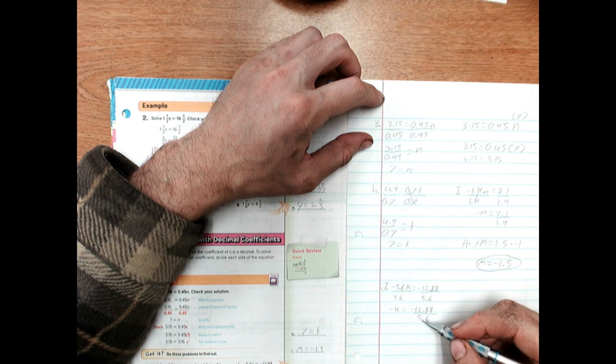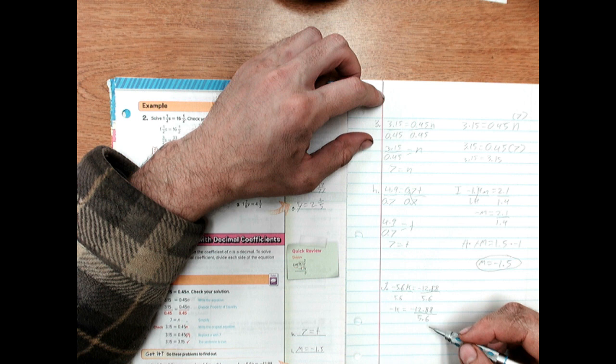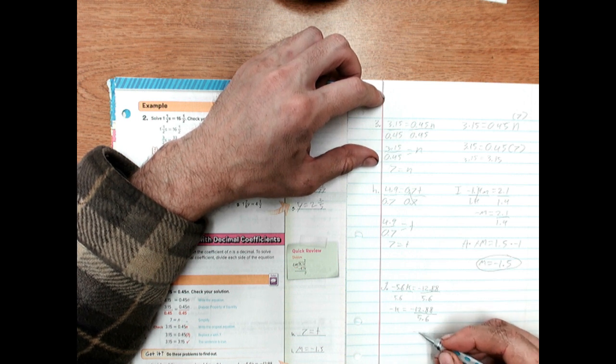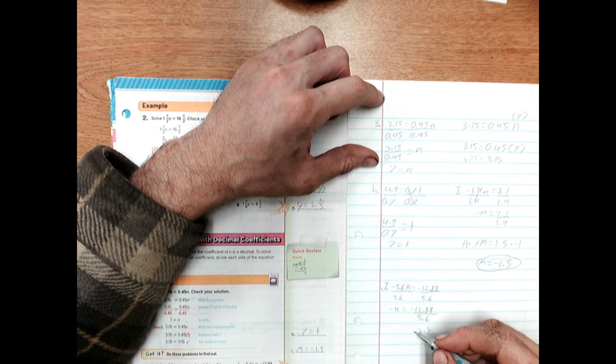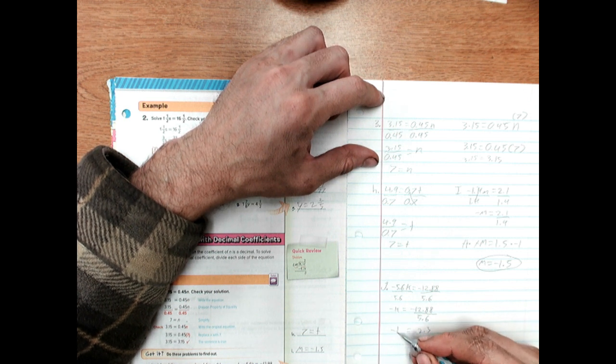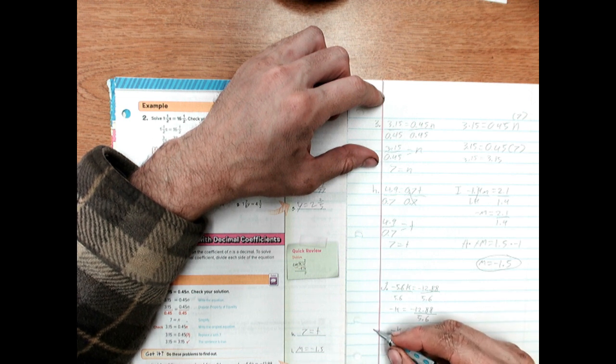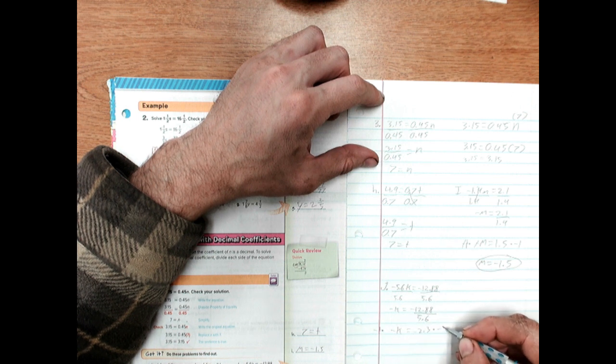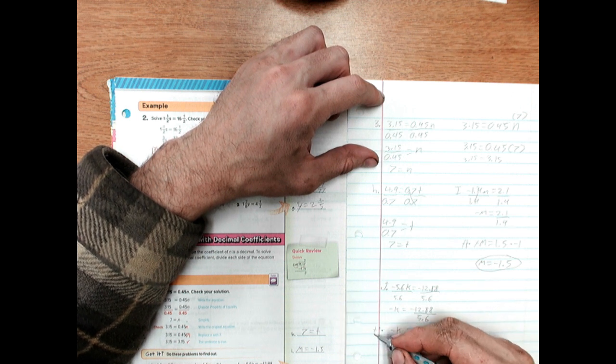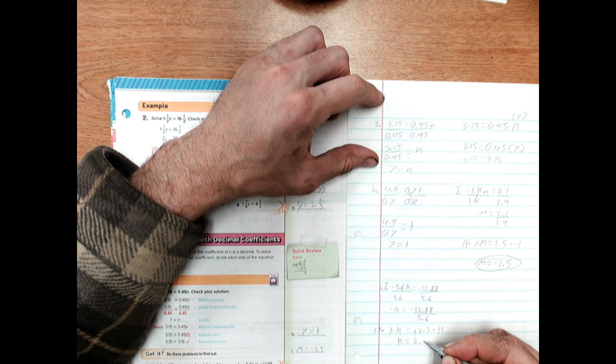Now we plug that into our calculator, and we should get an answer of negative 2.3, I do believe, equals negative k. Now we can multiply both sides by a negative 1. Negative signs all cancel out, and we have k equals 2.3.